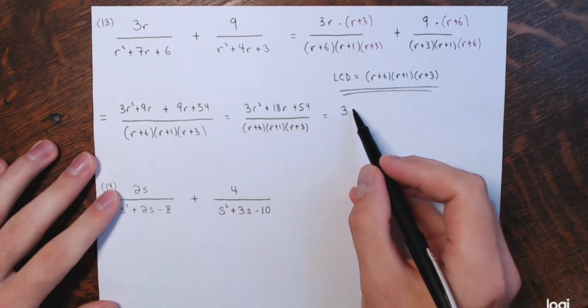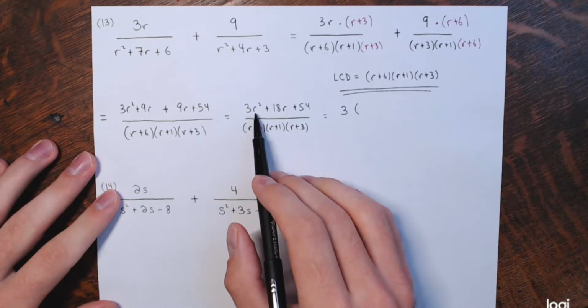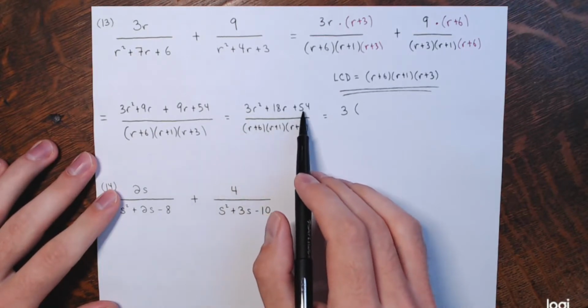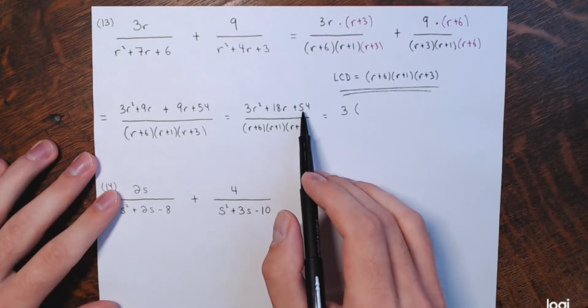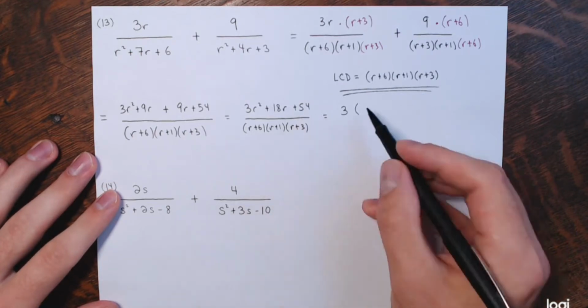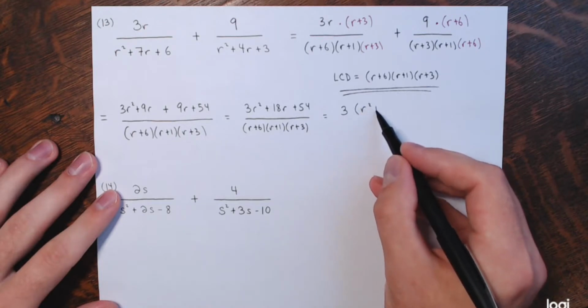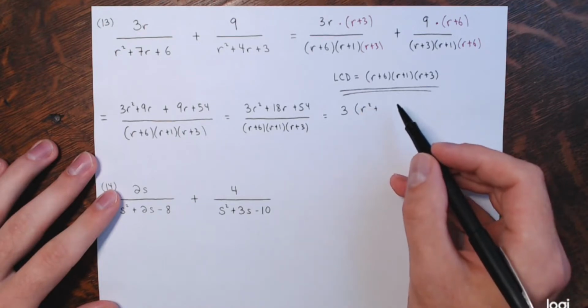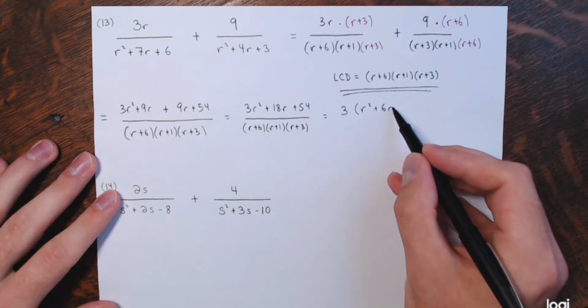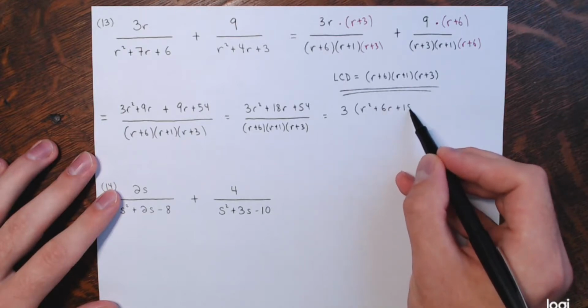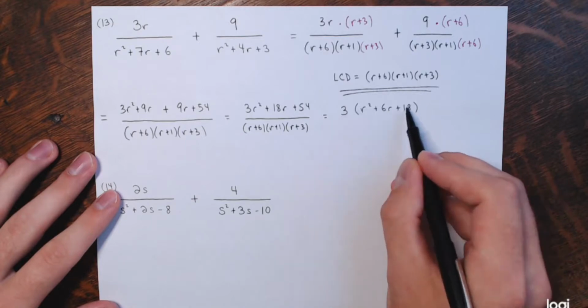And if I were to pull 3 out, what would be left would be r squared plus 6r plus 18. It would be r squared plus 6r plus 18, because I'm going to check by redistributing.